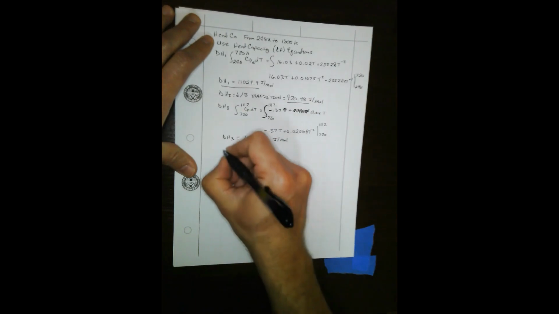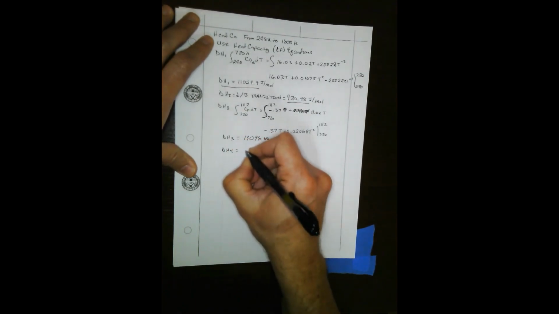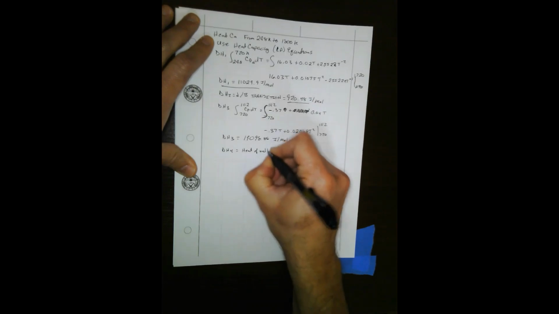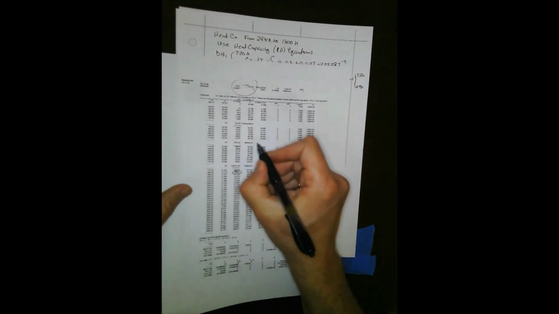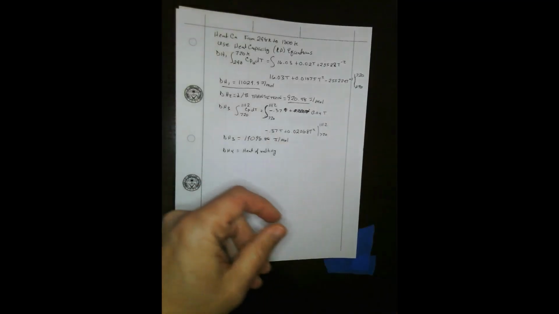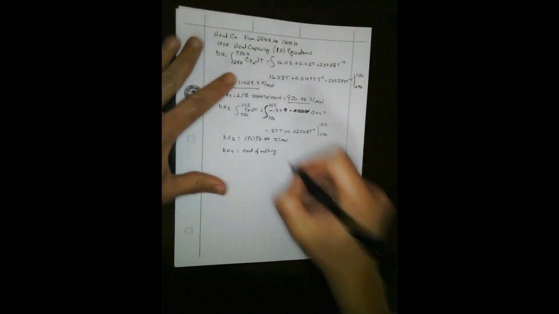Delta H4 is the heat of melting, basically, the solid-liquid transition. Here it's denoted by the melting point on your table, and if I can read, it's at 8535.36.